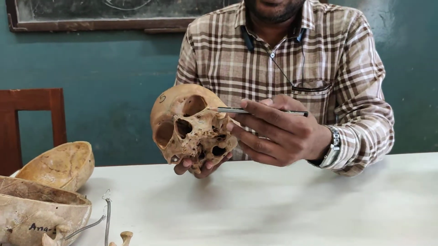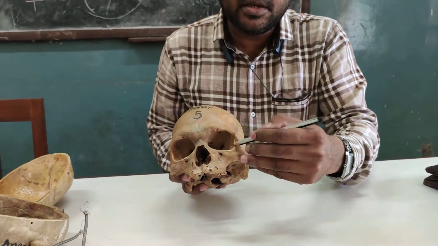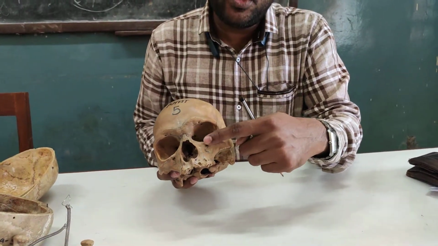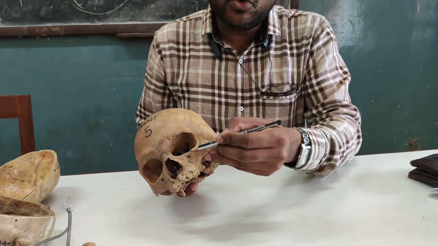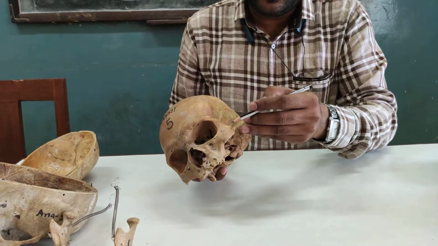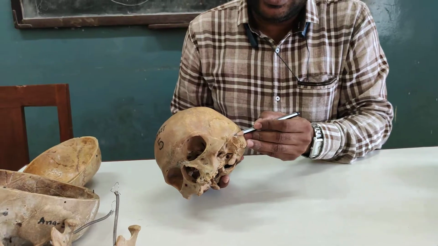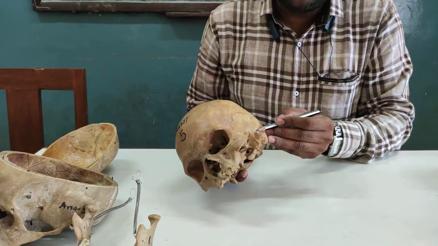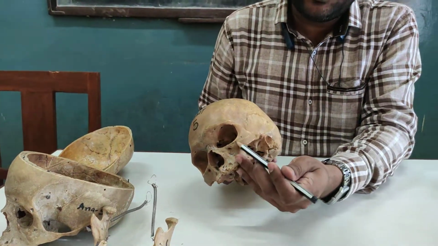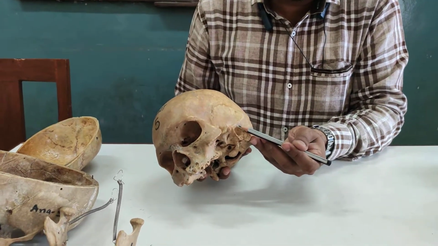If we take a horizontal line from the infraorbital margin, this is the infraorbital margin. This is the bony orbit, and the eyeball lies in the bony orbit. If we draw a line from the infraorbital margin to the upper margin of the external acoustic meatus, that is known as Frankfurt's horizontal plane.